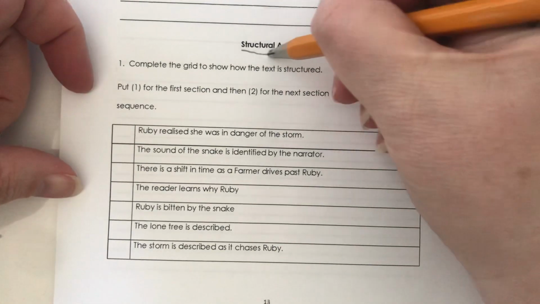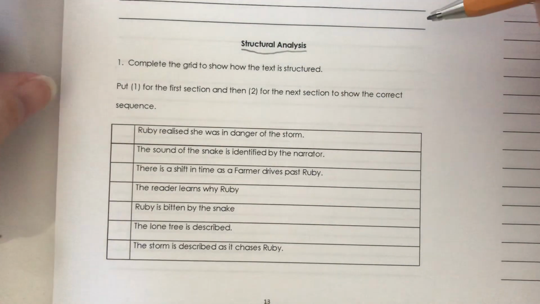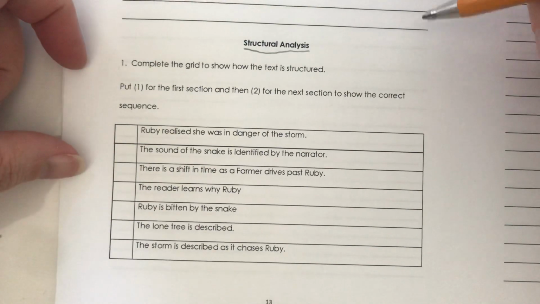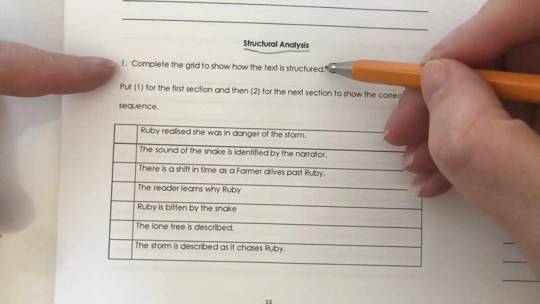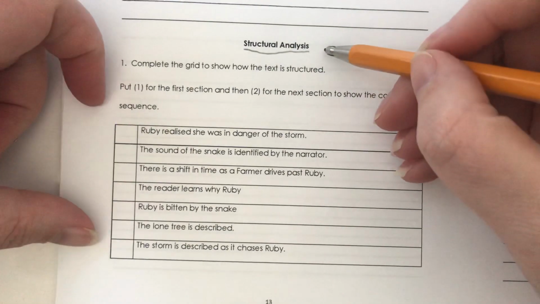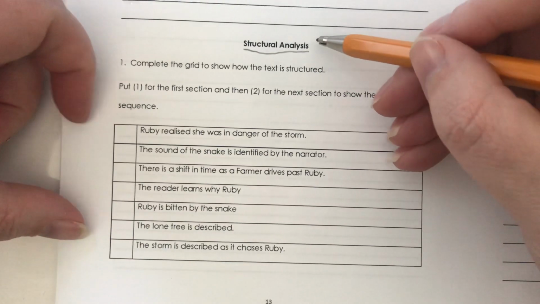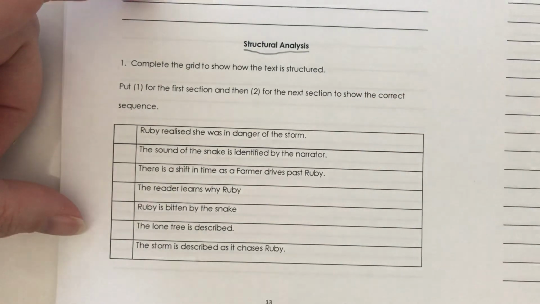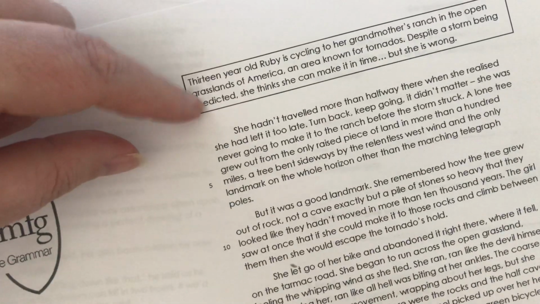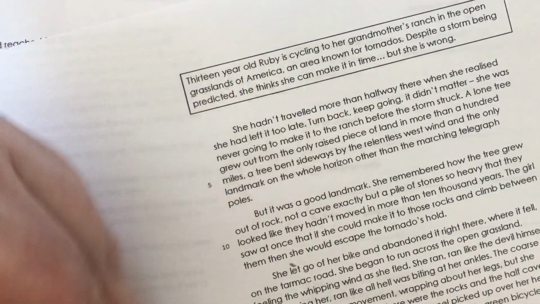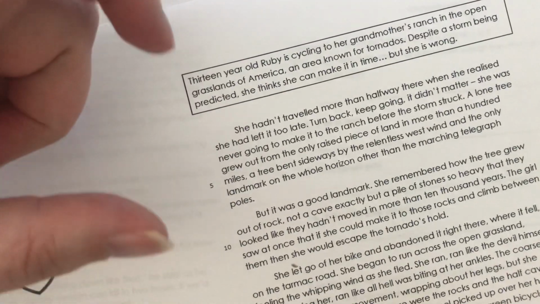Today we're going to look at the questions regarding the structural analysis. I've had quite a few questions about this one. So the first thing we're doing is completing the grid. Now remember, this is all on the extract that you started at the beginning of the booklet, the one about Ruby and the tornado. We're still looking at that extract, but this time we're going to look at the whole extract rather than just a section.